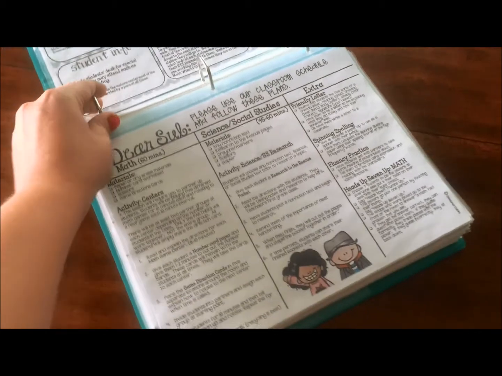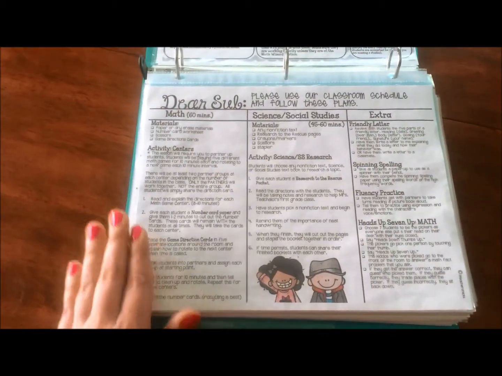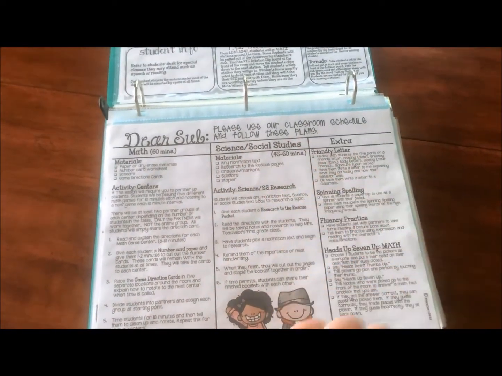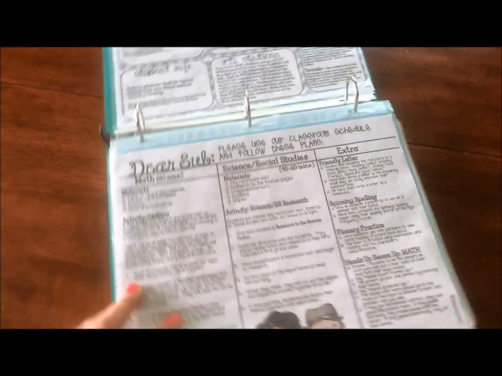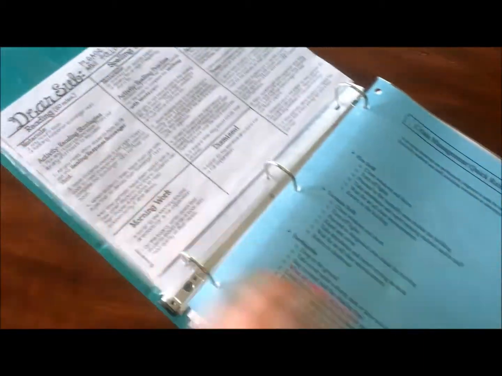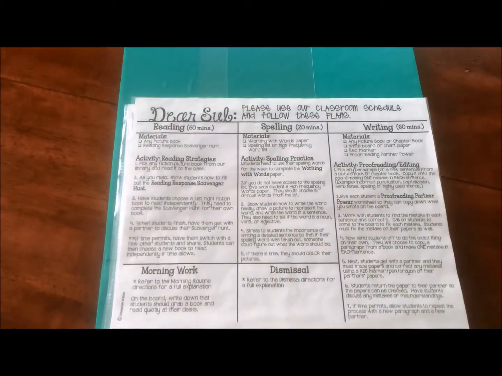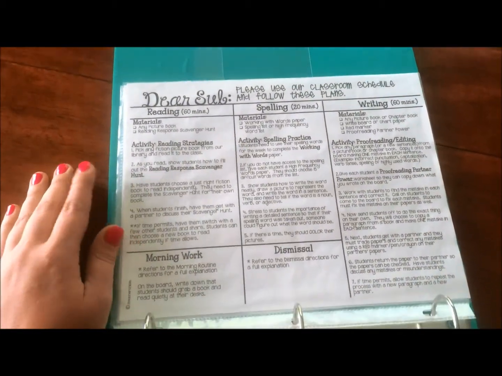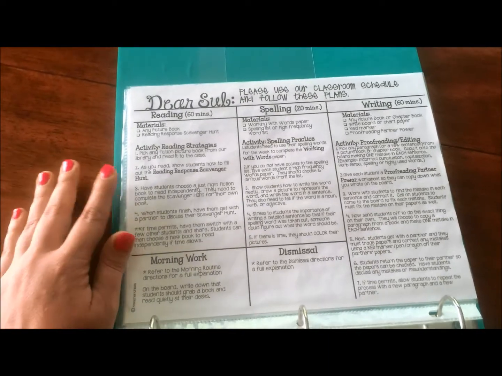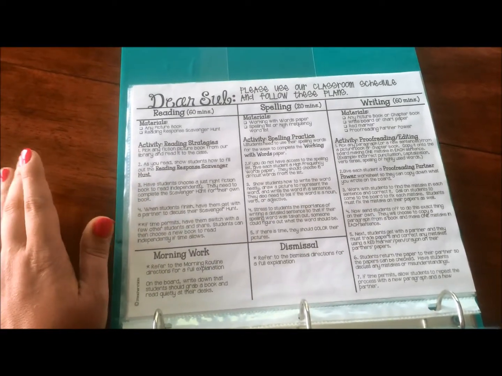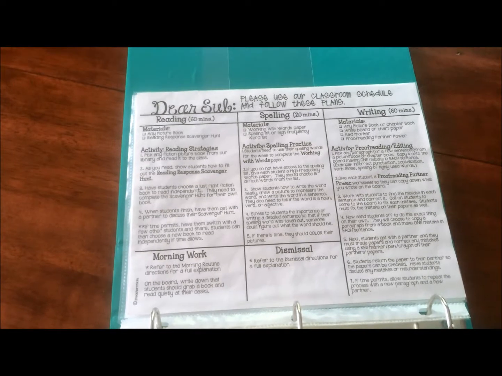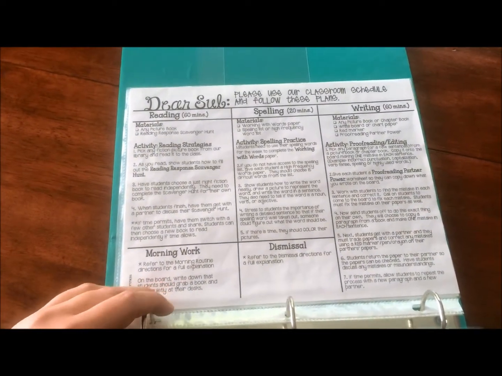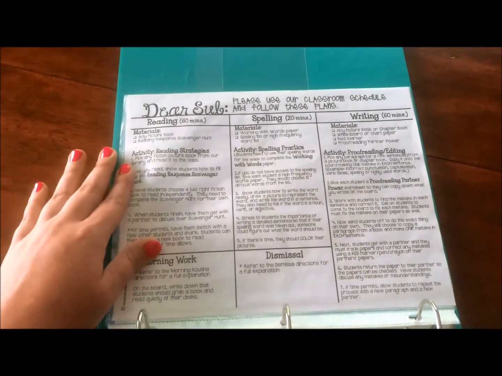The next thing when they open it up is basically the sub-plans. So this takes them through math, science, social studies, any extra activities, and then on the back we'll find reading, spelling, and writing, morning work, and dismissal. So all of these things are already spelled out for you exactly what to do, very detailed. You can, however, change them if you'd like to add in different directions or give directions for what specific kids need to do, but everything that you need is right here for you.